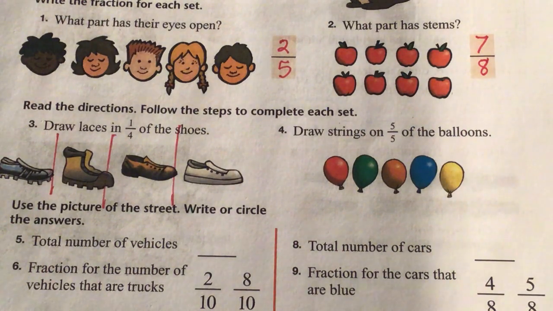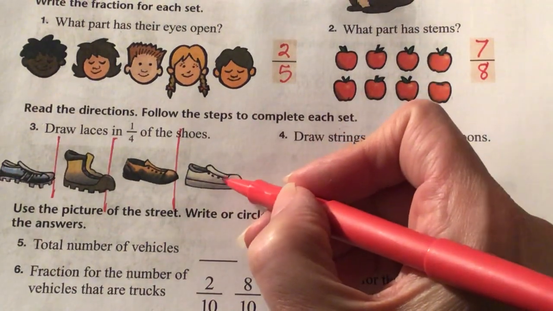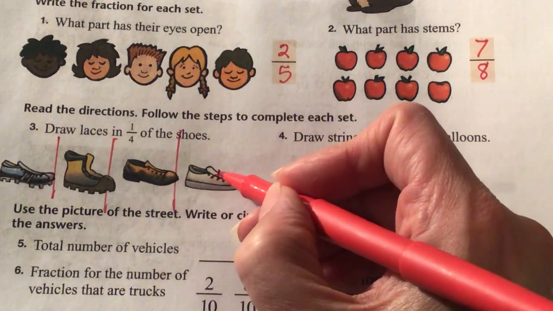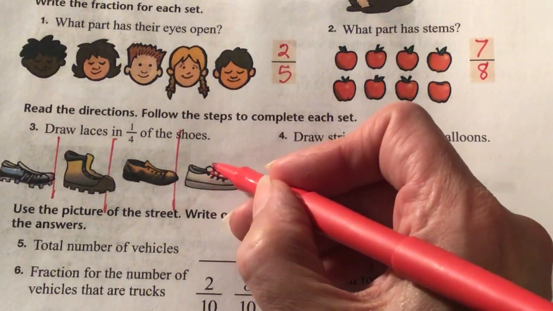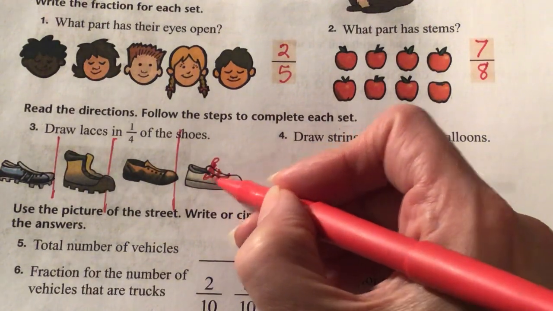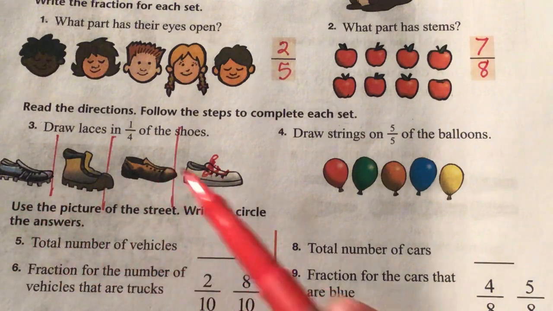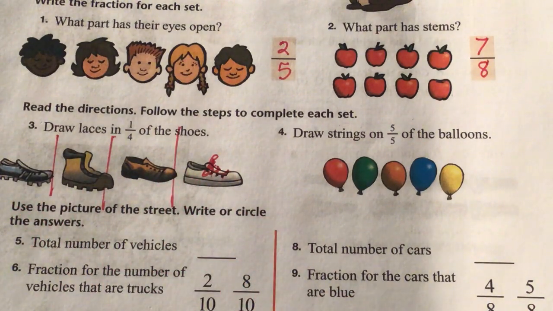You can choose any particular shoe you want. I'm going to draw some laces here on the tennis shoe. Got some colored laces going on there. Maybe you wanted to lace up the boot or the cleat or the dress shoe. So 1 of the 4, or 1/4 of the group, has laces on it.